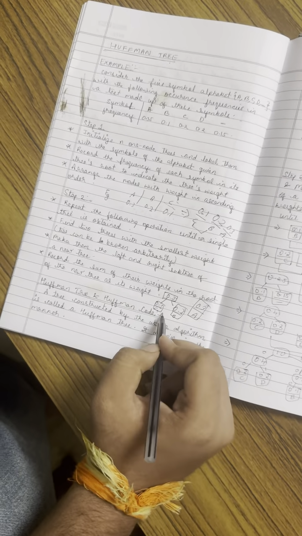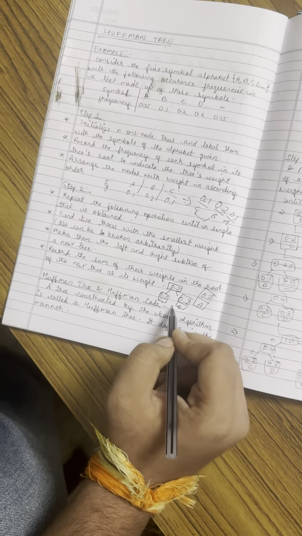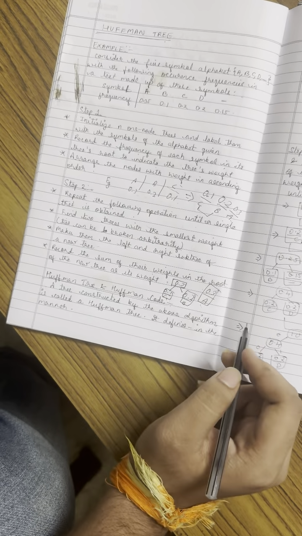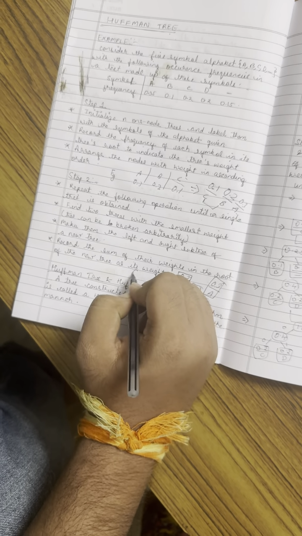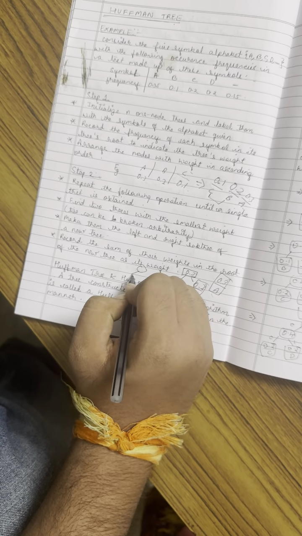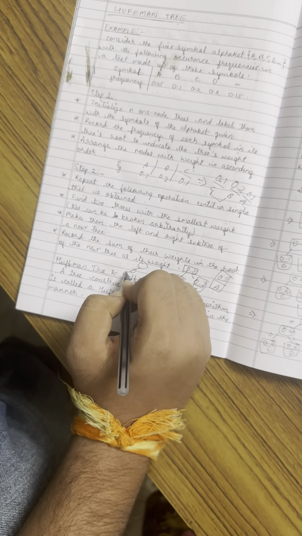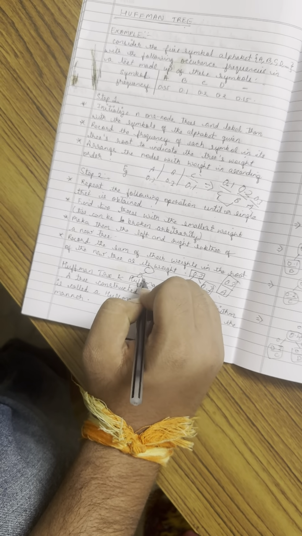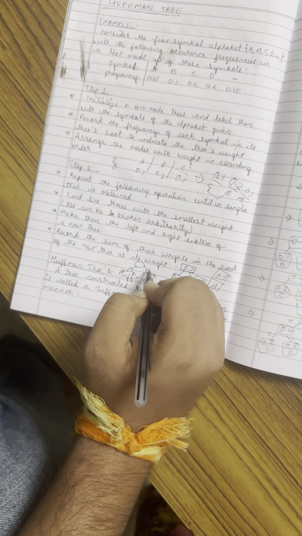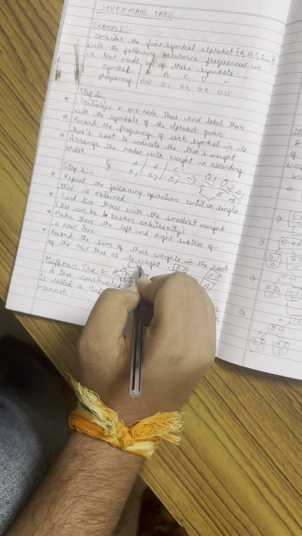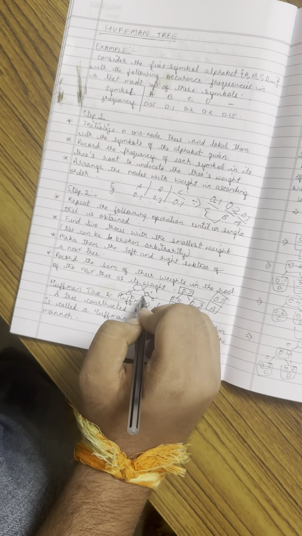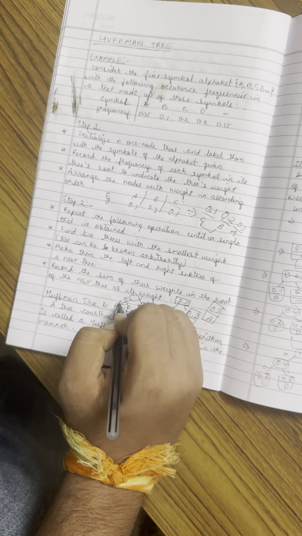And continuously you should follow the same method to get the answer, to make the big single tree, which comes like this: this is the root, then another node, then left and right nodes. It could be like this, it could be like anything, but all the right nodes should be labeled 1 and all the left nodes should be labeled 0.